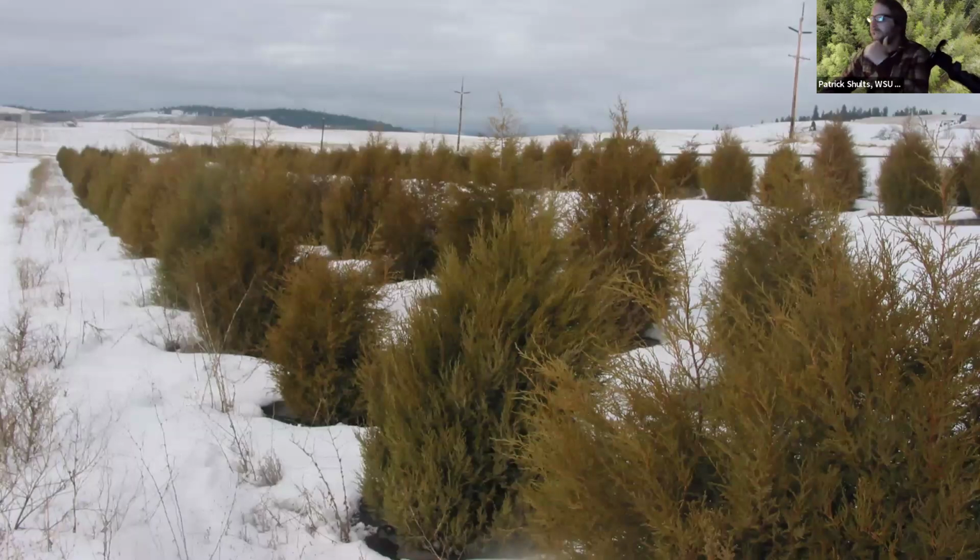This is an example in Washington State outside of Davenport. Sorry if the picture's a little fuzzy, but this is a living snow fence, and it's meant to protect a stretch of highway where there were a number of different accidents because of snowdrift. This is Rocky Mountain juniper growing on a very dry part of eastern Washington where it's hard to get trees established, but these trees are all grown up now.